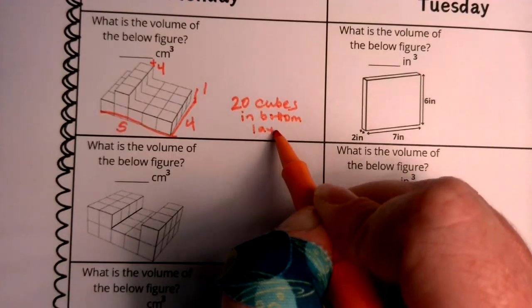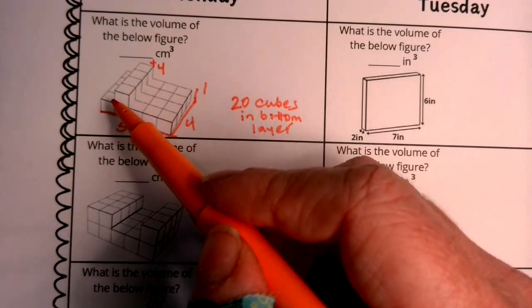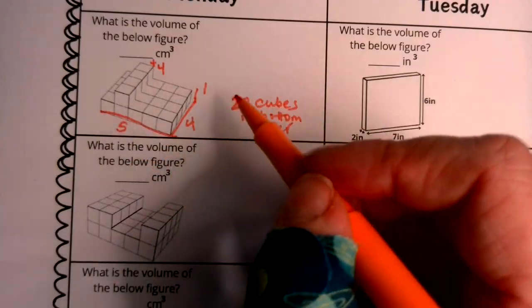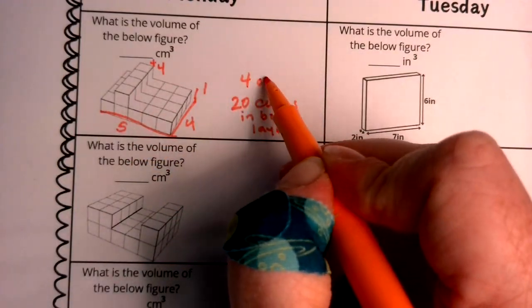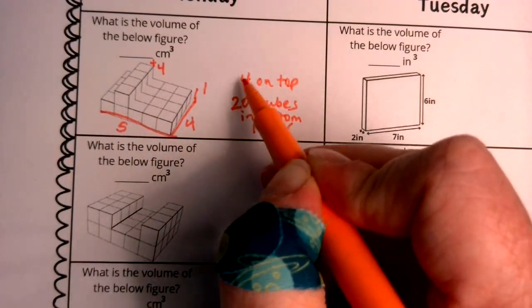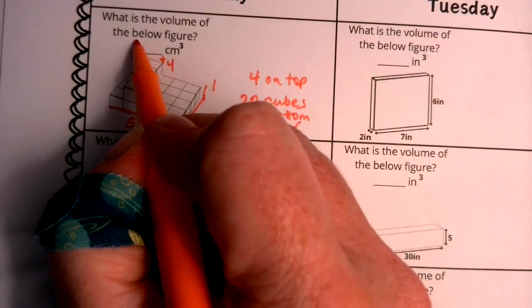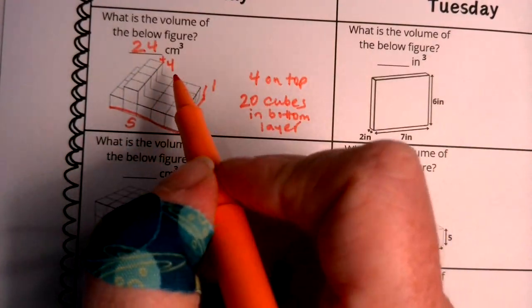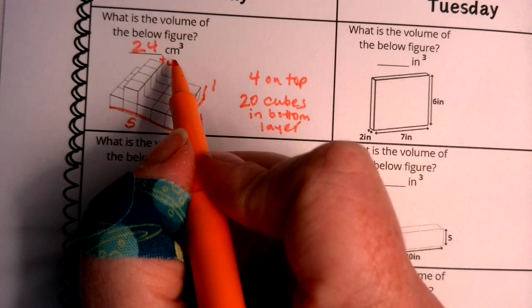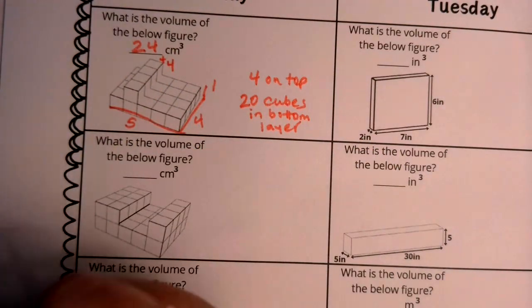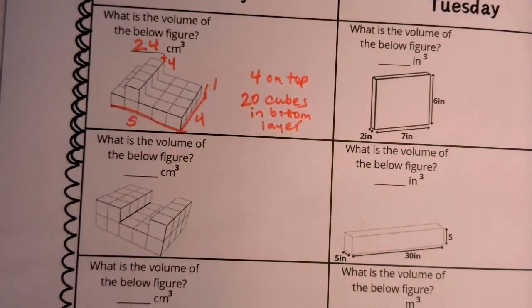And then what did we say about that irregular little flat line on top? That was going to be 4 on top. Well, I know that 20 plus 4 means that there will be 24 cubes. And in this case, we will report those as cubic centimeters. Now, that finishes out number one.